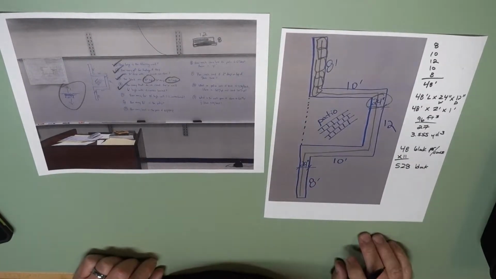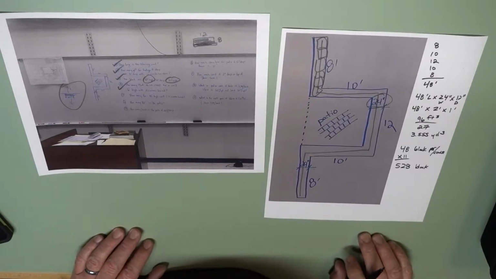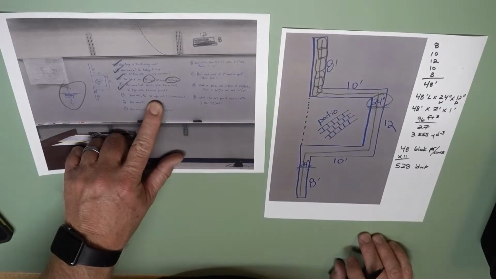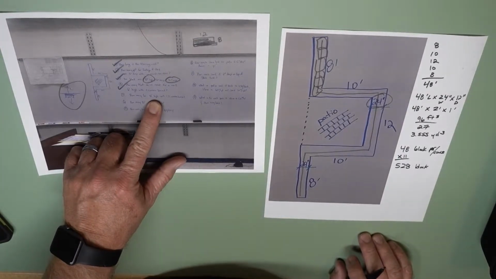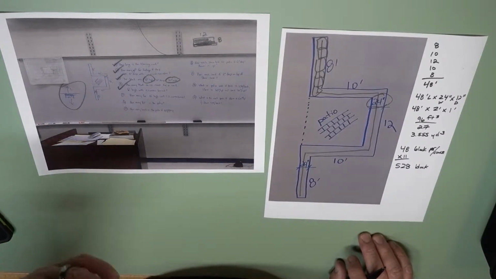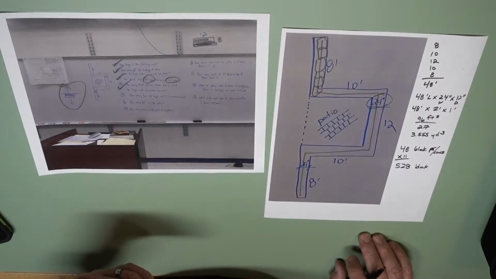Takes care of that problem. Well, how many for an 8-foot wall? 2 courses buried. Well, we're going to go 2 more feet. Guys, how many inches is 2 more feet? Well, 2 more feet is an additional 24 inches.